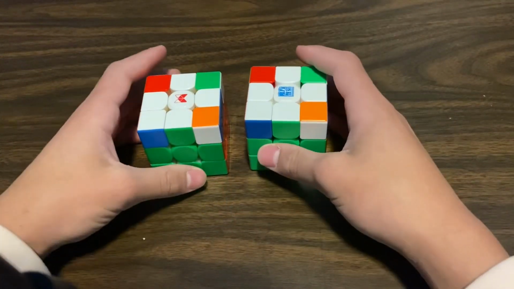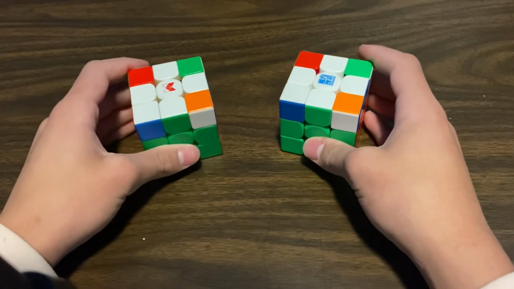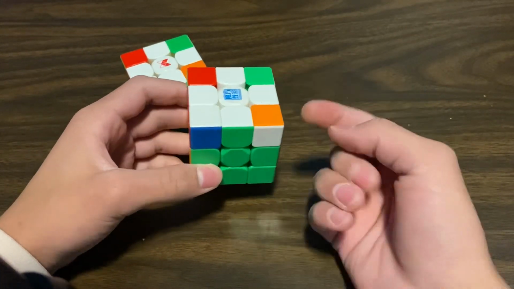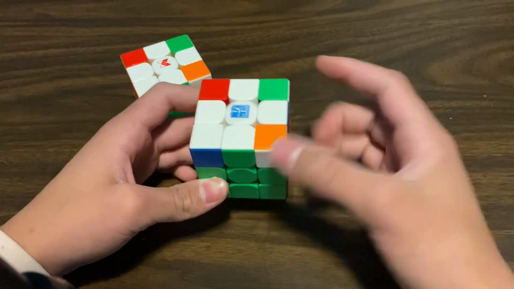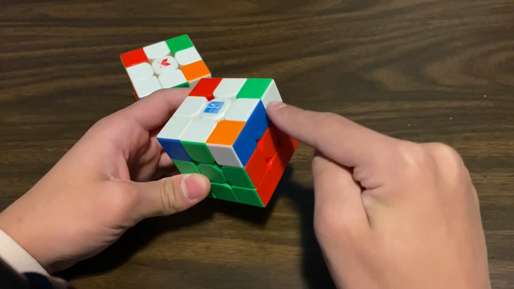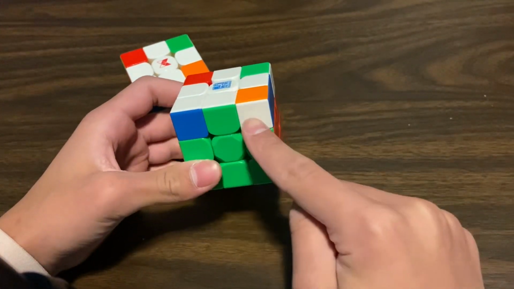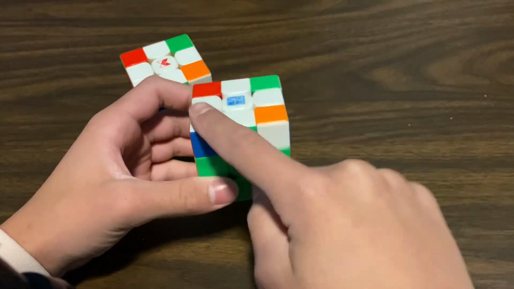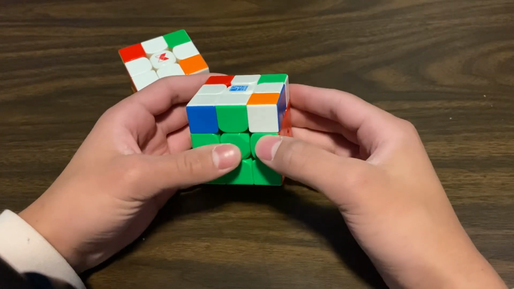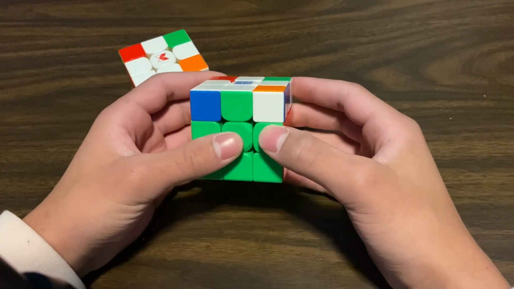So here we have the first case. It is called the Sune. You can recognize it by all the edges on top being oriented, meaning your top color is facing up, and there's one corner oriented, and they kind of go in this pattern. So if you hold the solved corner on the left, you can see white in the front on this corner, and the algorithm for this one goes like this.